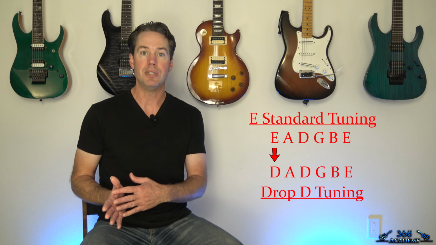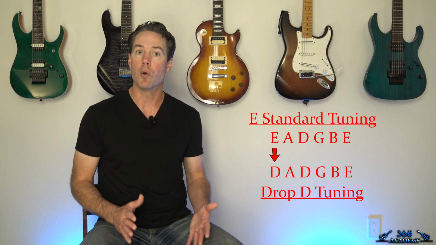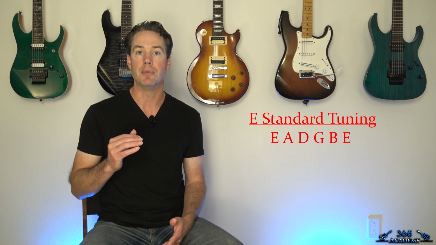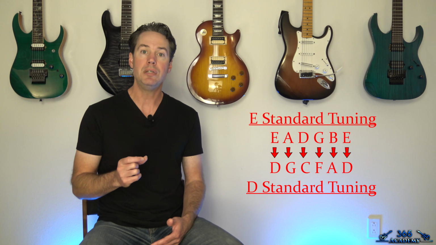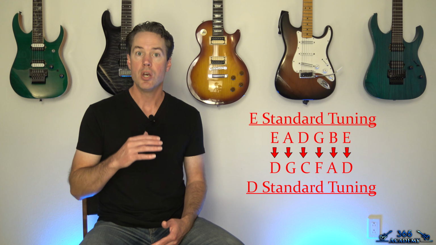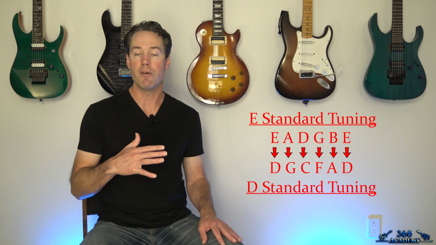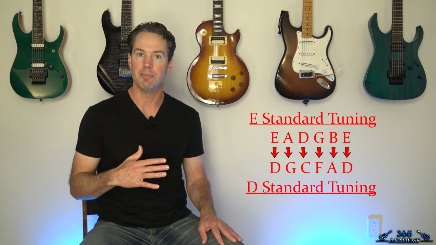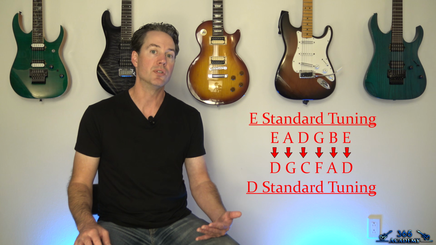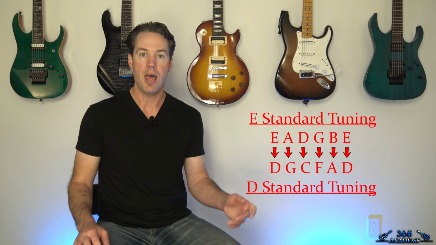So we have drop D where we didn't keep that the same, but we have D standard where we do keep it the same by taking every string on the guitar and tuning them down a whole step. So drop D, you're just taking the low string down a whole step. D standard, you're going to keep that standard configuration by taking every string on the guitar and tuning it down the exact same distance, i.e. a whole step. So that's going to give you a different set of notes. That's going to give you D, G, C, F, A, and D.